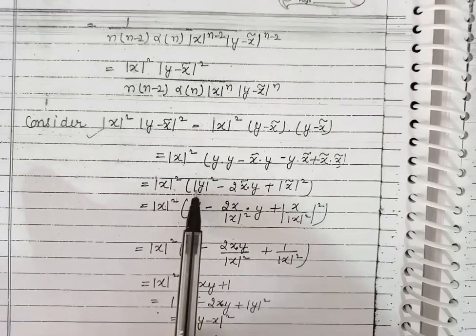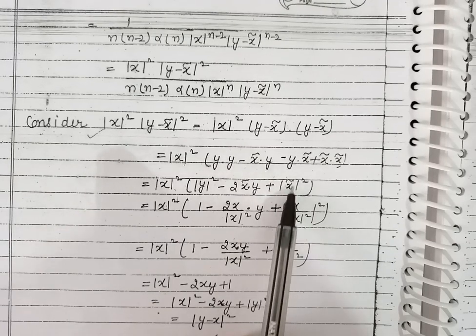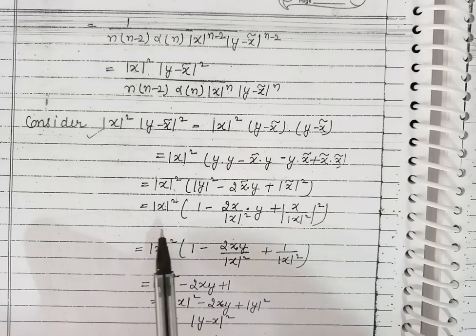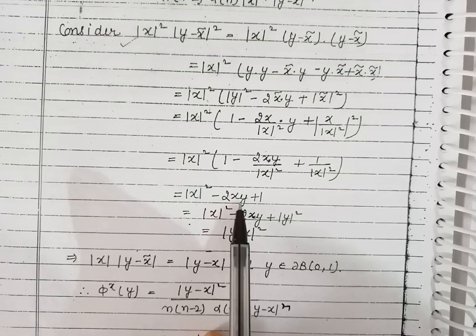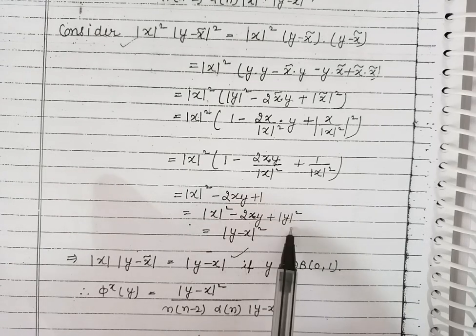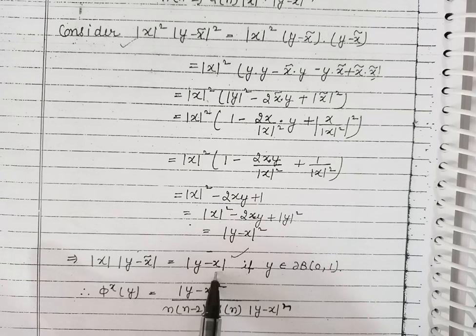Now because |y| is 1 and x bar is x upon |x| square, this can be written as |x| square minus 2 times x dot y plus 1, where 1 is |y| square. So this becomes |y minus x| whole square, taking square root on both sides.